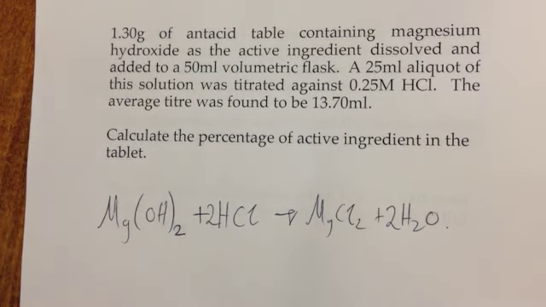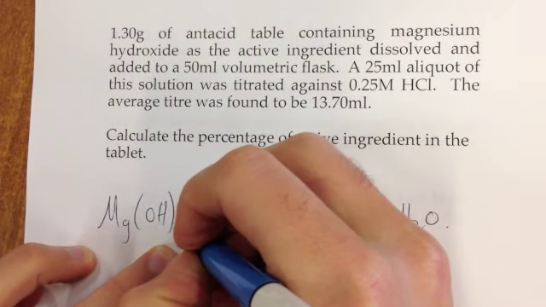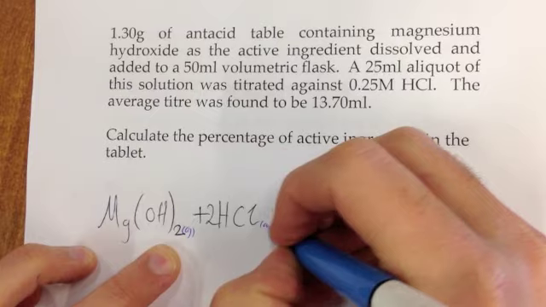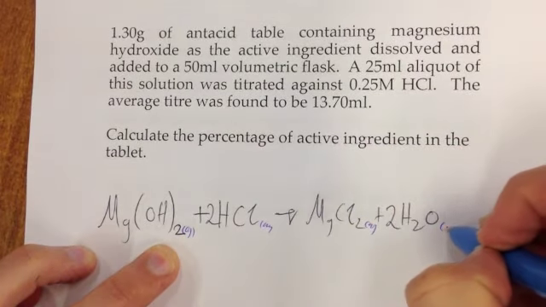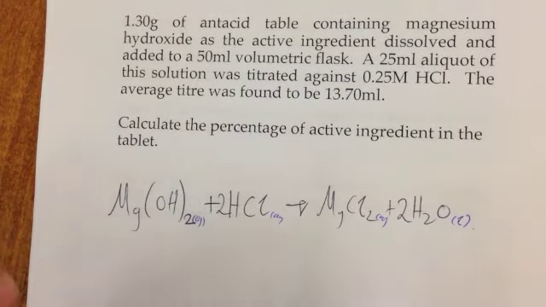I'd like to have states in there as well, so why not put states in there? I'll put them in under blue. This is going to be aqueous, this is going to be aqueous, this is going to be aqueous, and this is going to be liquid. We have our balanced equation.